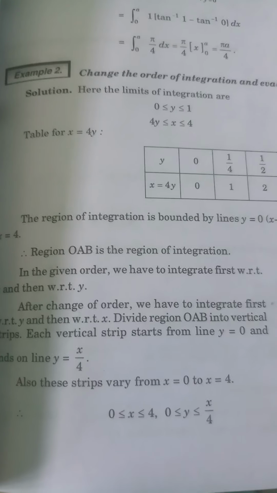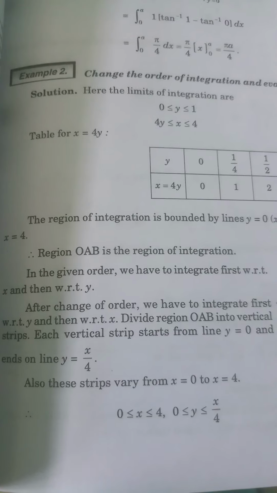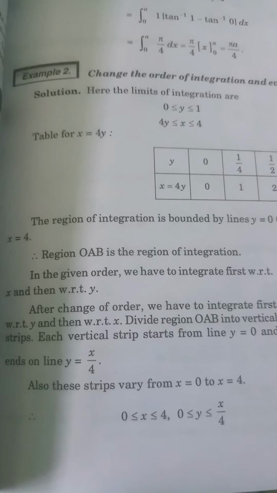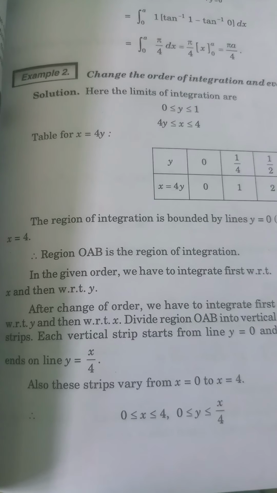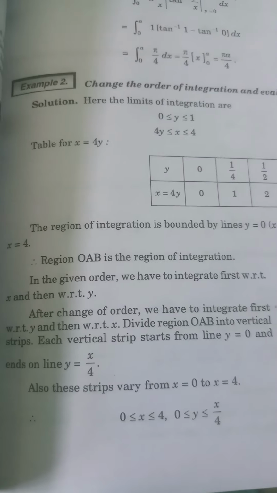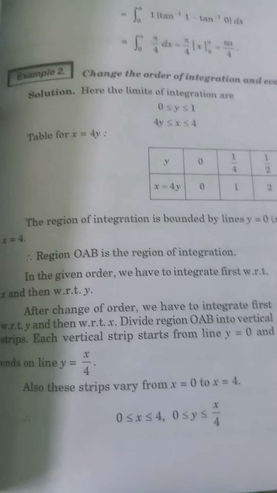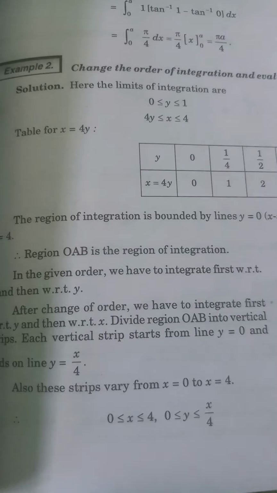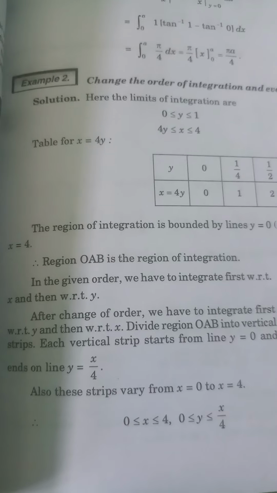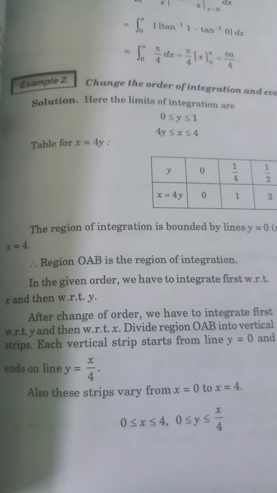आफ्टर चेंज ऑफ ऑर्डर we have to integrate first with respect to y and then with respect to x. Divide region OAB into vertical strips. Divide कहता है region OAB into vertical strips.